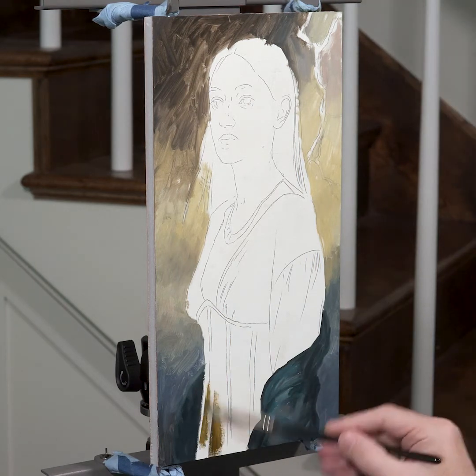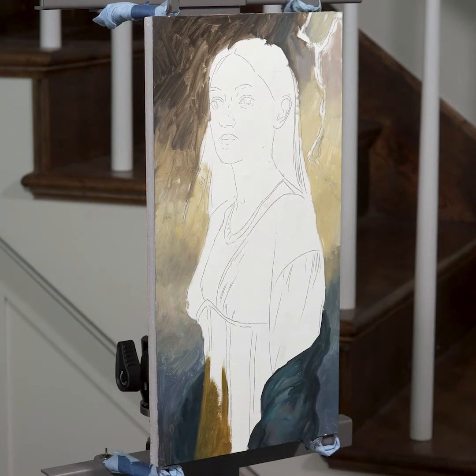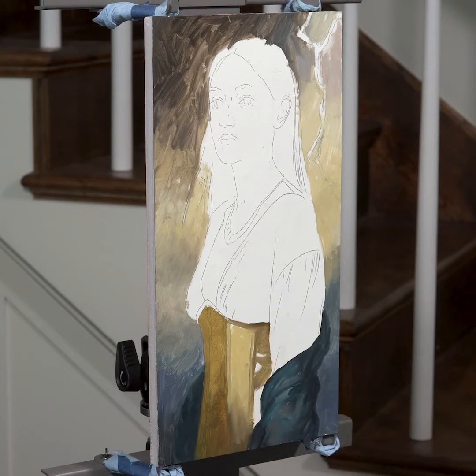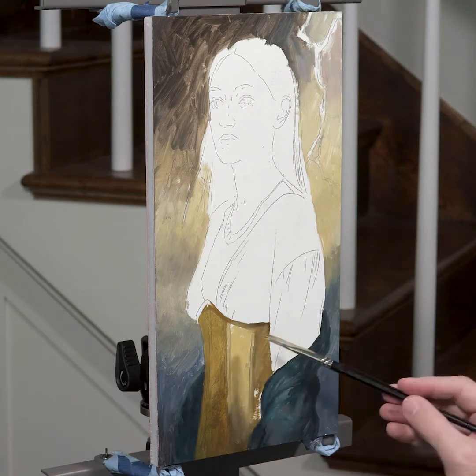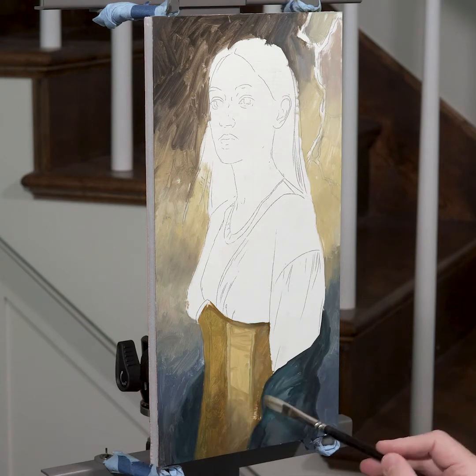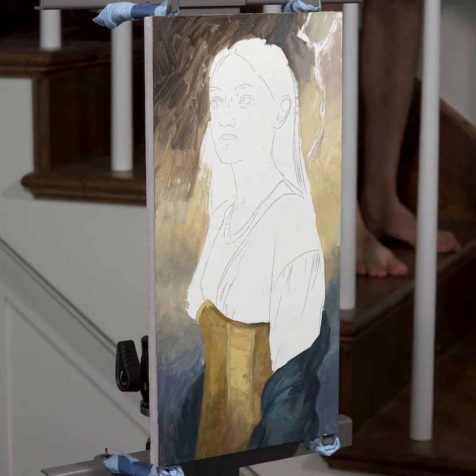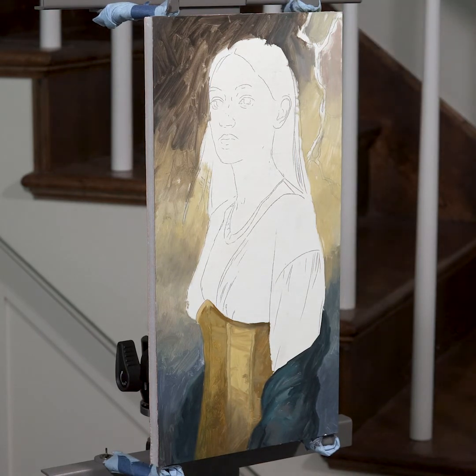So this is my color block in. And if you've watched my videos before, you know that at this stage, I'm really not aiming for a beautiful painting. What I am aiming for is a fairly accurate wash in, almost watercolory, of the colors and values that will be in the final painting. And this is just a mix of straight oil paint with some Gamsol in it to thin it out a little bit. And that does the trick. It keeps it fairly thin and washy.